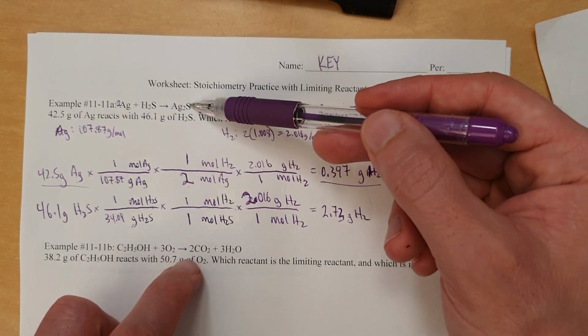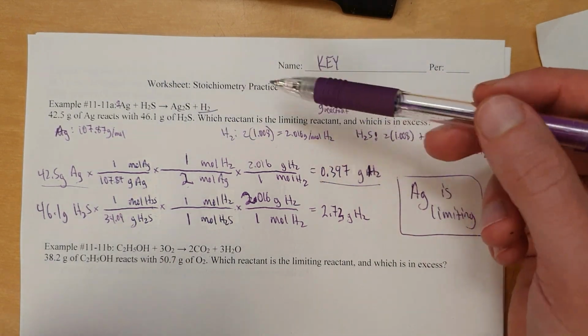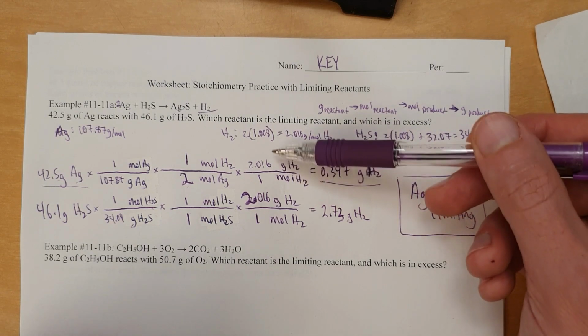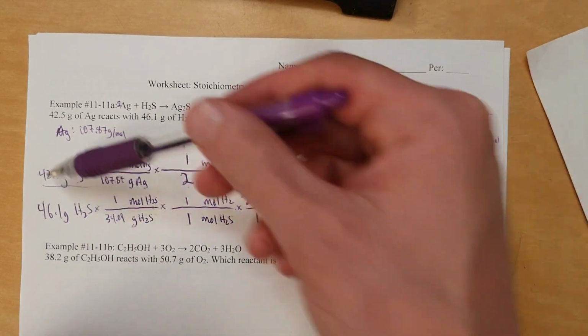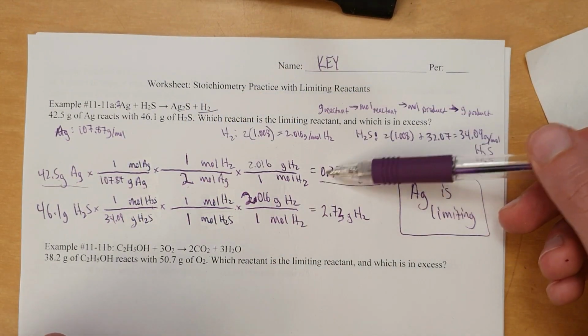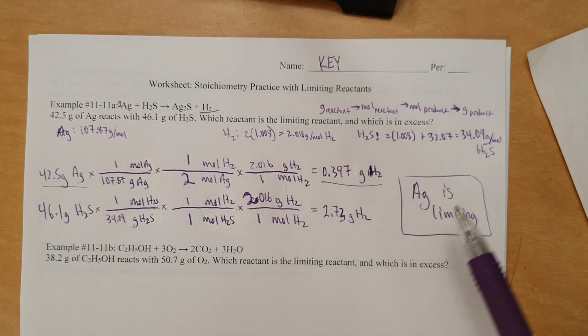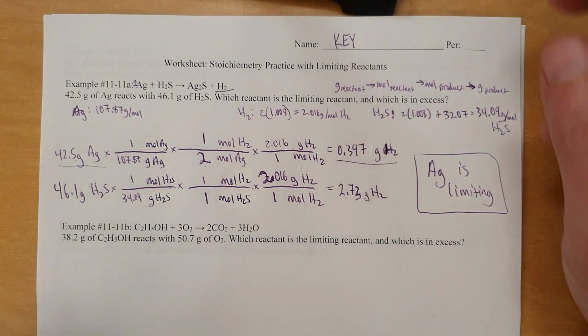Now, if I had picked Ag2S, which is silver sulfide, that would have worked too. It would have been slightly more work to calculate its molar mass, but if I had put moles of Ag2S and grams of Ag2S, this would have produced more grams of silver sulfide than this one, so this still would make the smaller number and would still have given you that this is the limiting reactant. All right, that's one way to go about it.